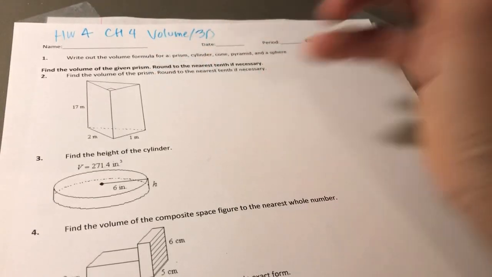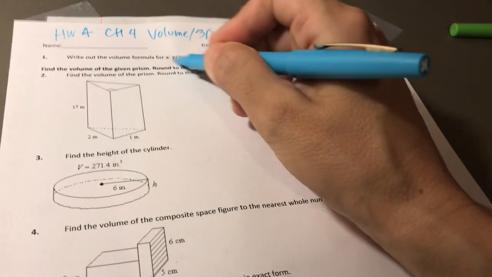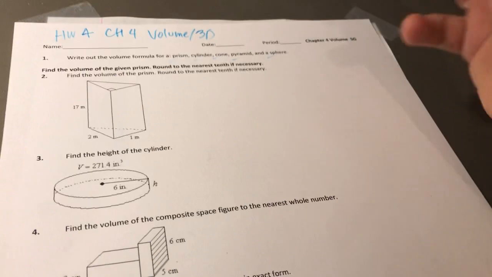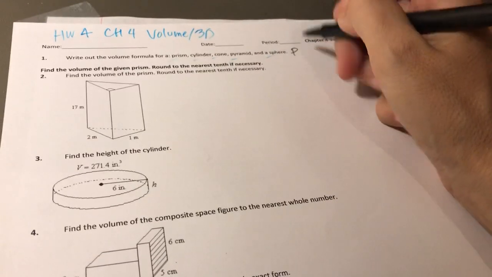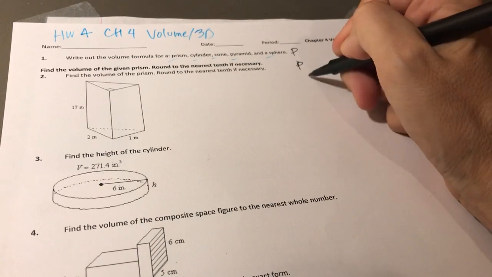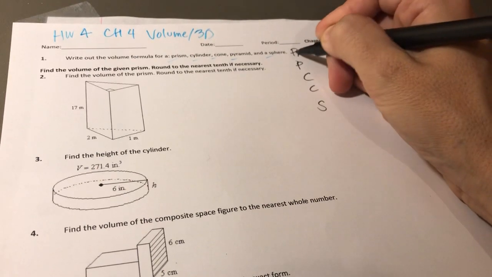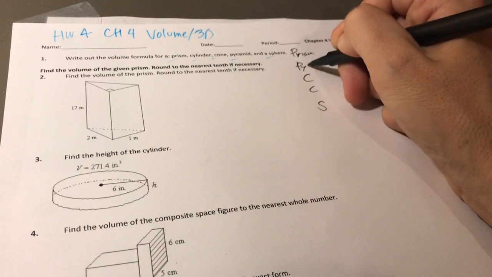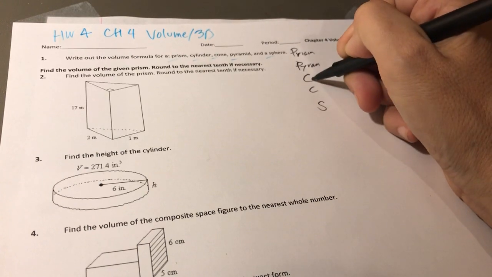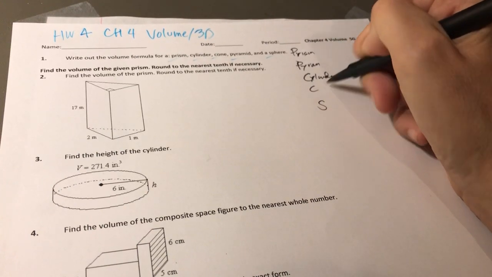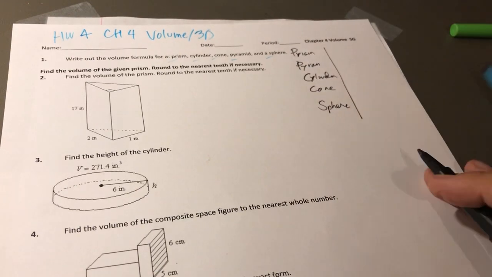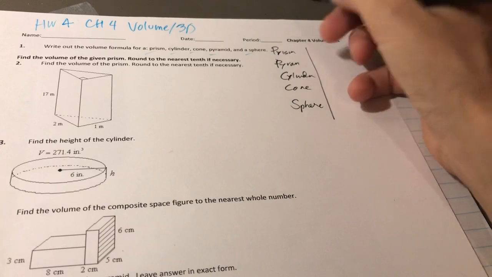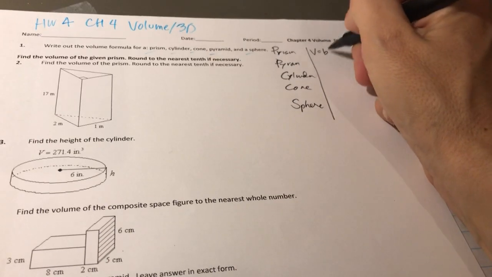Okay, so question 1 says, write out all the volume formulas. Notice 2 P's, 2 C's, and an S. Yes, you should have these memorized. So you might want to write them out on another piece of paper or just here on the margin. 2 P's, 2 C's, and an S are prism, pyramid, cylinder, cone, sphere.